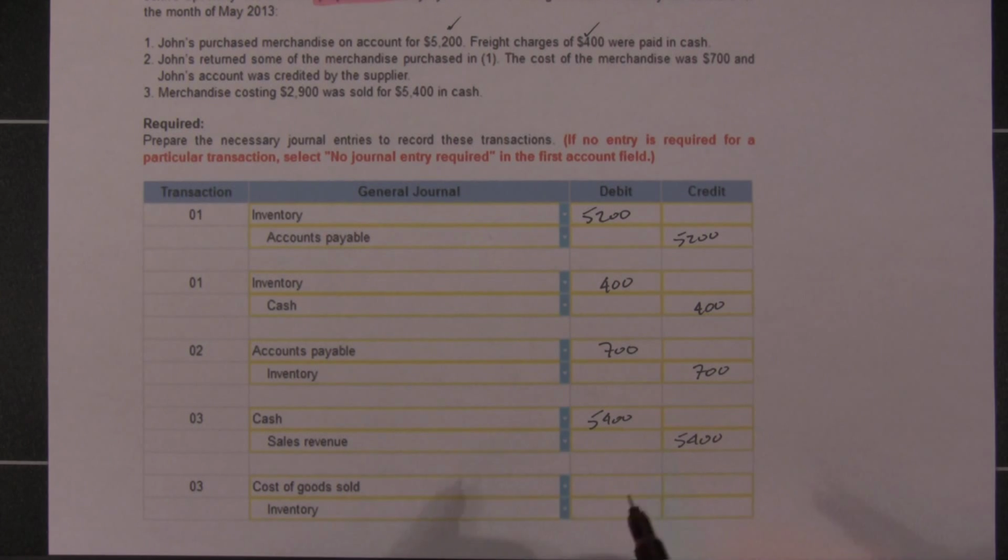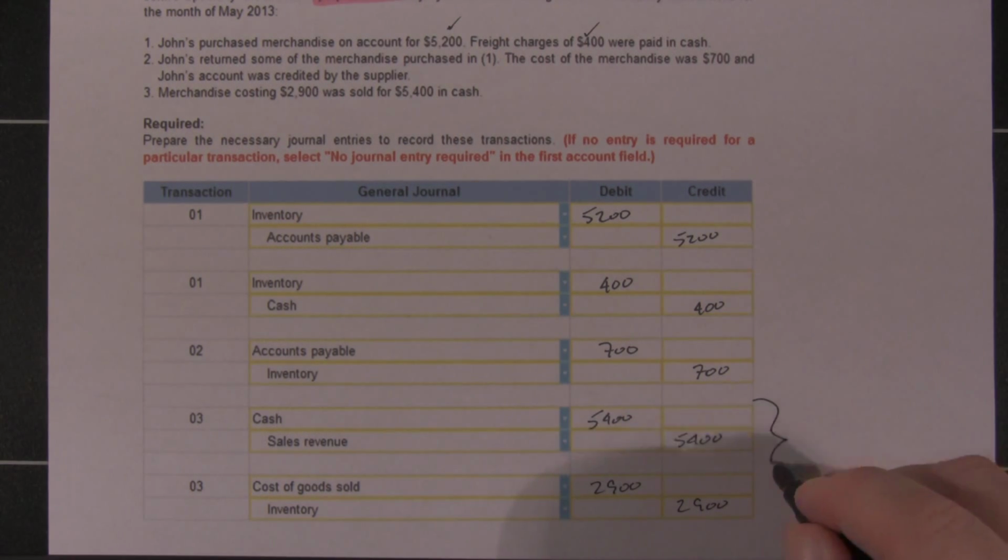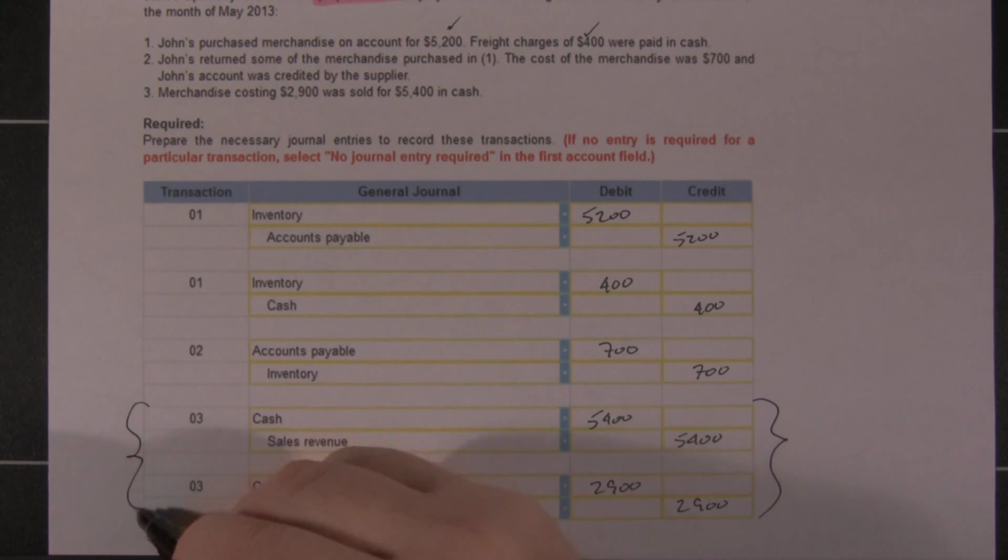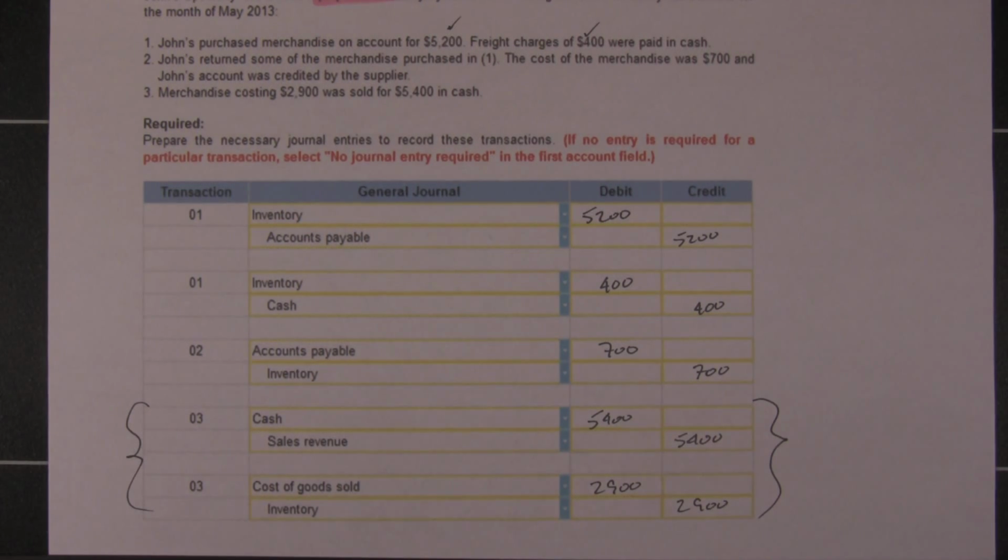So we have to do cost of goods sold, $2,900 debit, and credit inventory, $2,900. You can't really combine those. It's got to be two separate journal entries, because if you combine them somehow, you have to make up this weird account to balance it out, and it just doesn't work. So when you're doing perpetual inventory, a sale triggers two journal entries, not a compound journal entry. Okay, good to go.